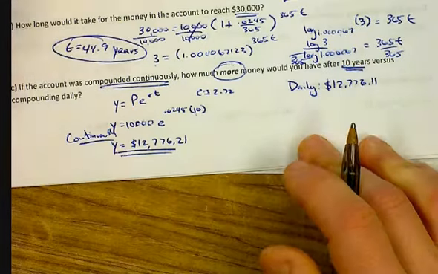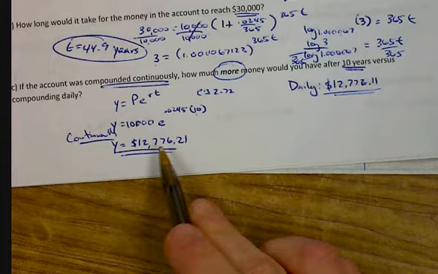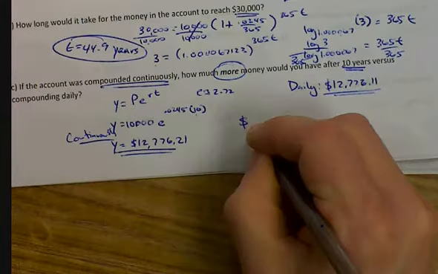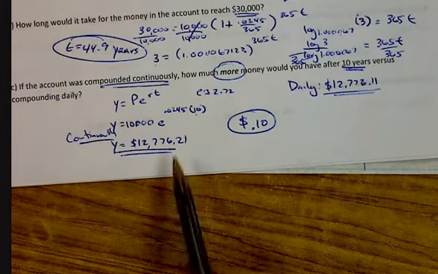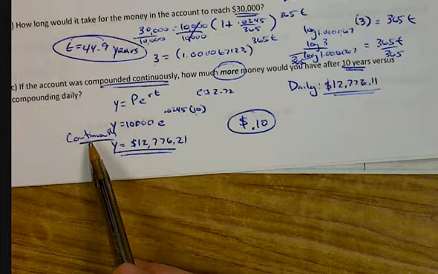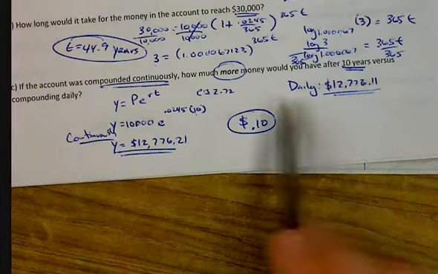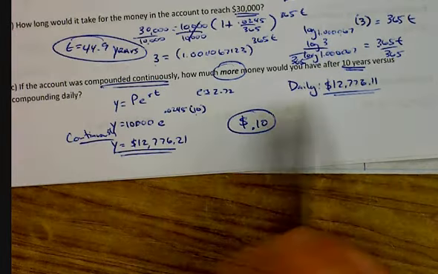And when I was doing it daily, I had this much money. So how much more money is this than this? It is 10 cents. That should make sense because compounding continuously is better, but it's harder to get much better than compounding it every day. So there's not a big difference between that. If we were compounding quarterly and only doing it 4 times a year versus continuously, there would be a much bigger difference there.